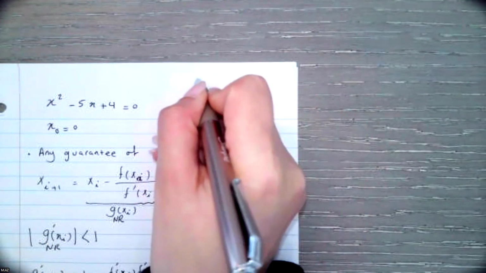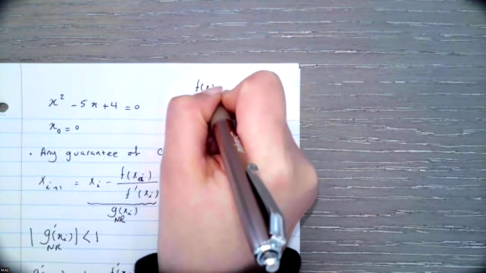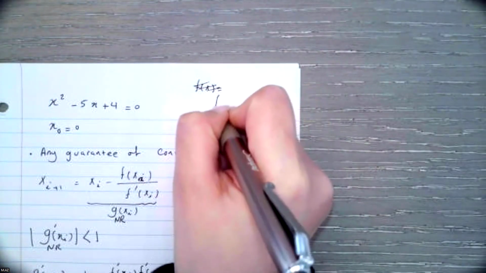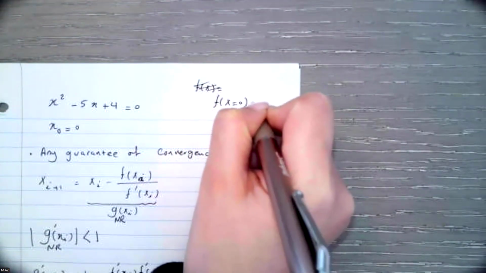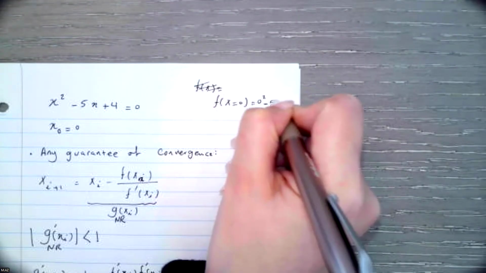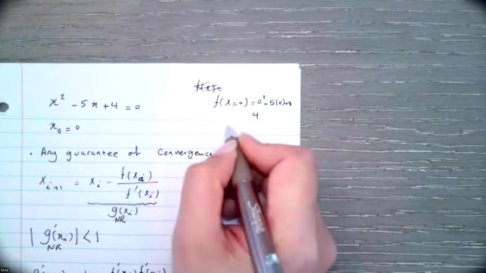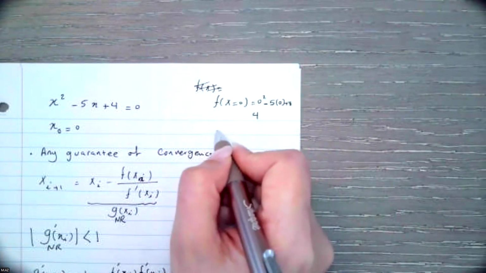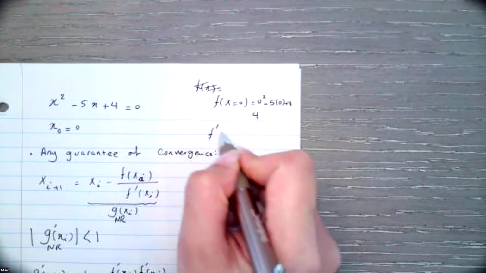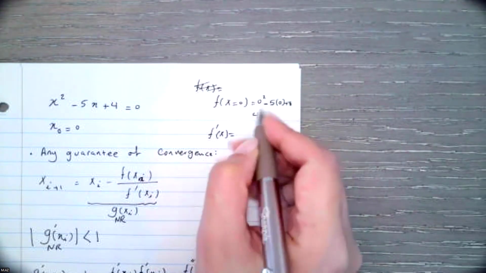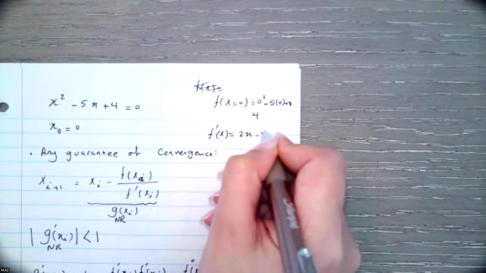Let's check it for this function with this initial guess. This is the function that we have, and the value of this function at point 0 is 4. Next, we need to find f prime. The first derivative is 2x minus 5.